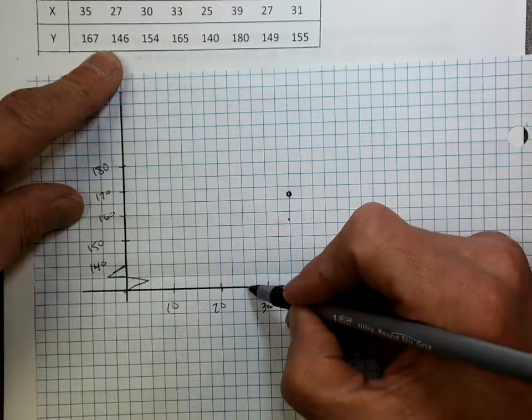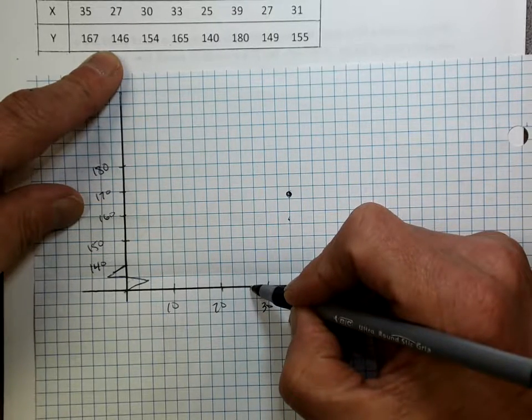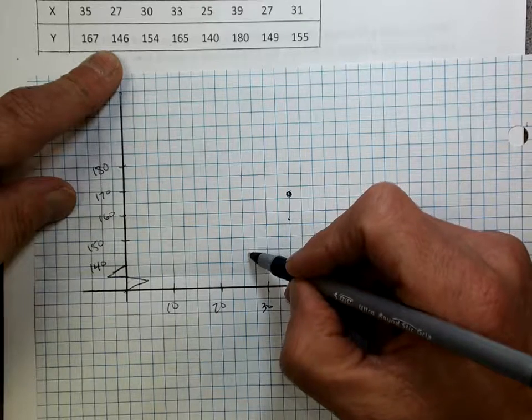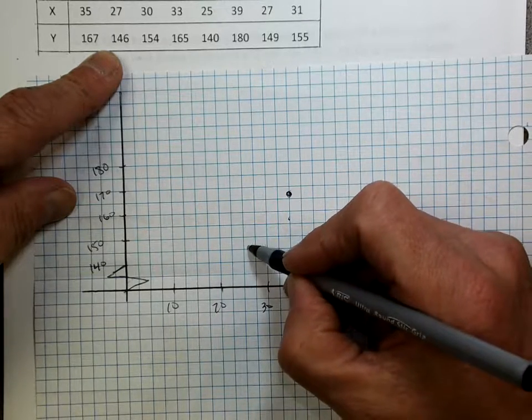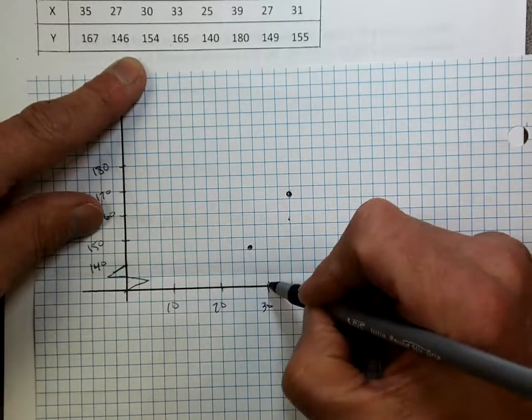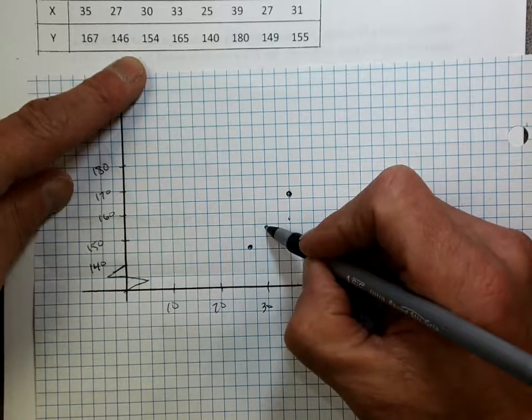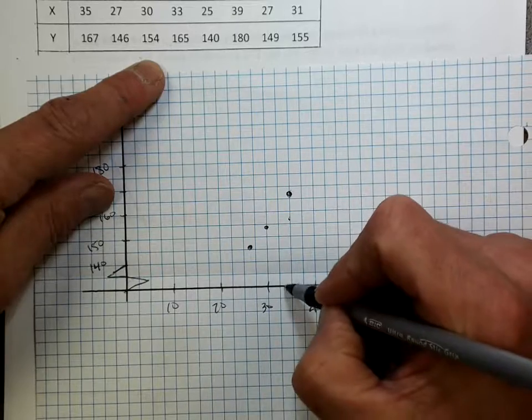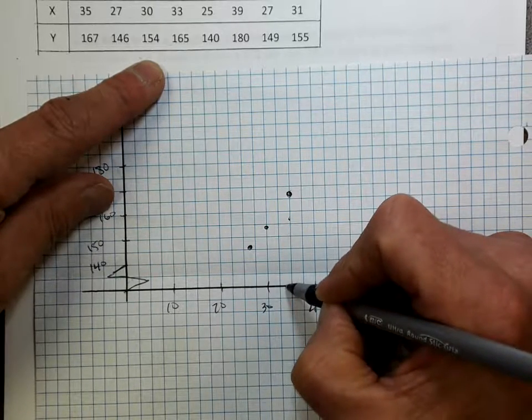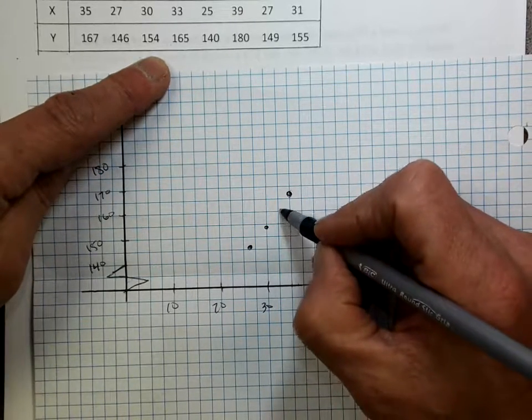27 and about 146. 146 would be right about there. 30 and 154, maybe there. 33 and 165, about there.